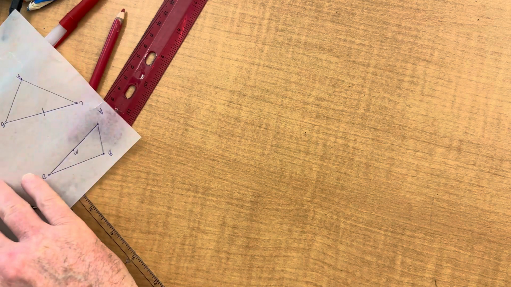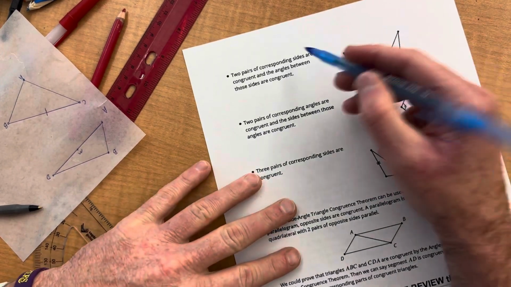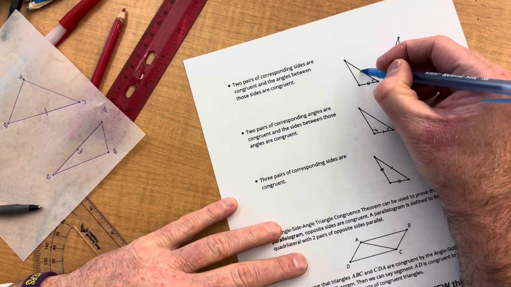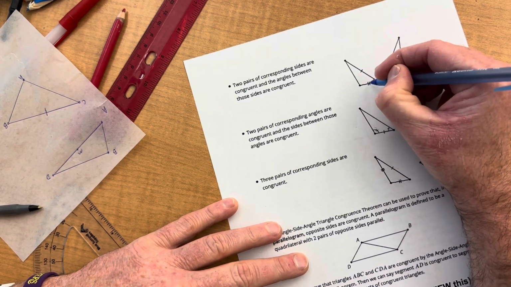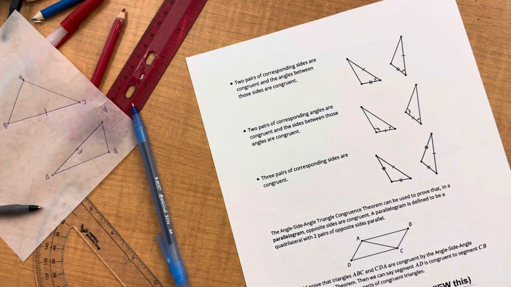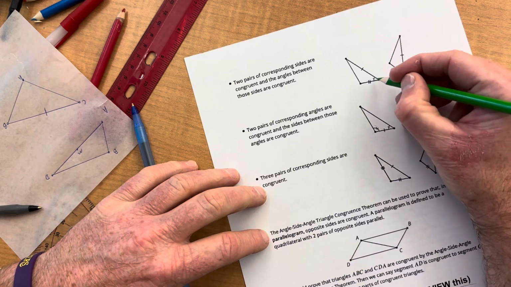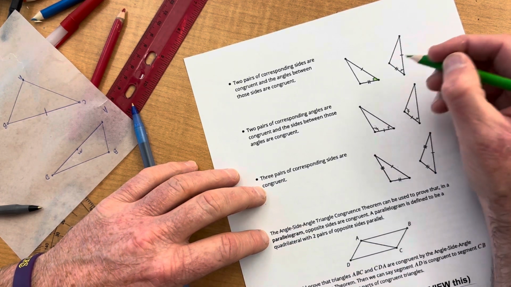All right, let's move on to this one. These are not problems, but please review this. Okay. 2 pairs of corresponding sides. So there's 1 pair. There's 2 pairs. And the angles between the 2 sides, let's just make them green.